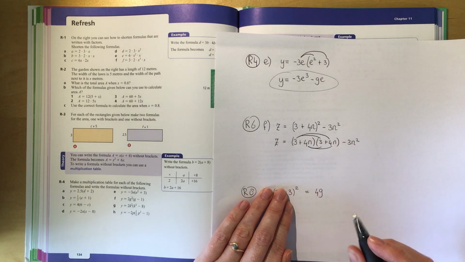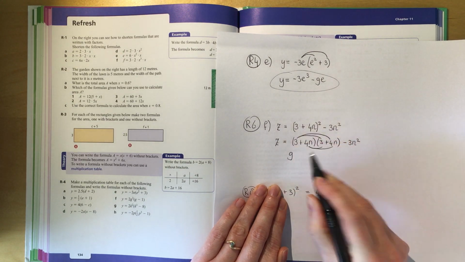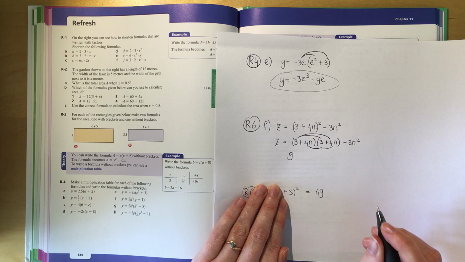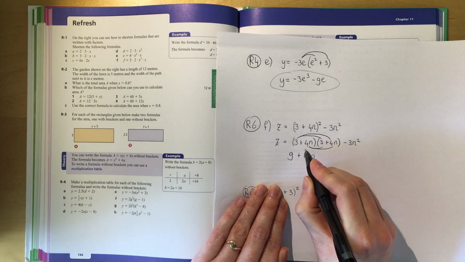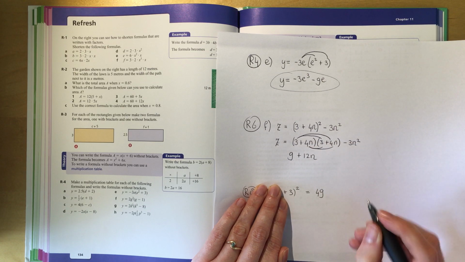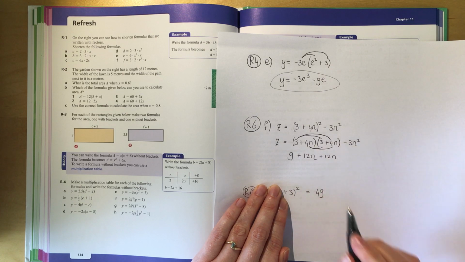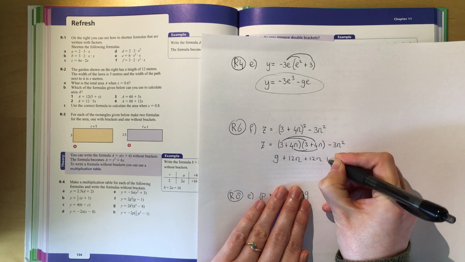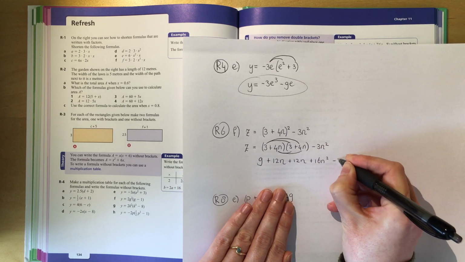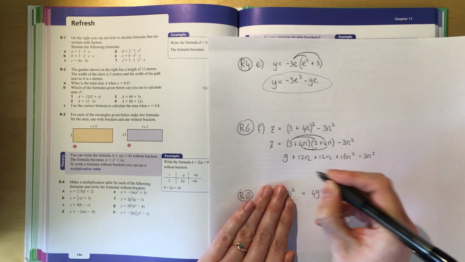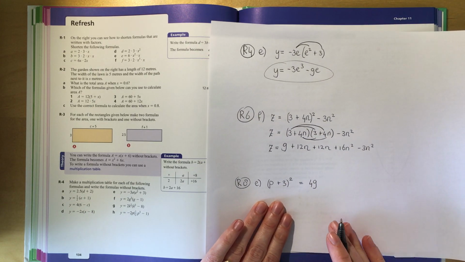The first one from 3 to 3, that's 9. Then 3 to 4n. 3 times 4n is equal to 12n, positive, so plus 12n. Then over here, 4n times 3, that's the same calculation, so 12n again. And the last one, 4n times 4n, that's 16n squared. Don't forget to copy down the last term, minus 3n squared. Also don't forget to indicate that it's a formula by copying down z equals.